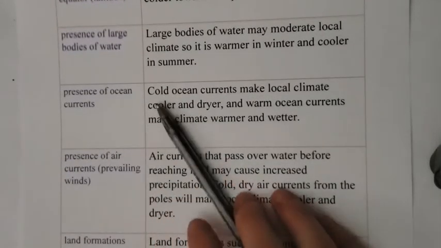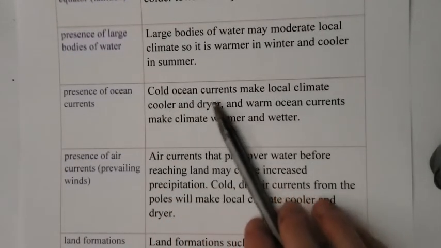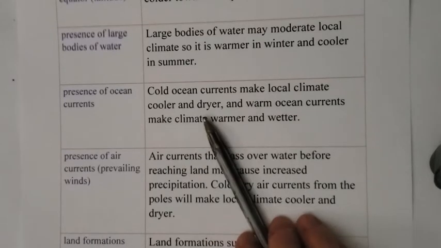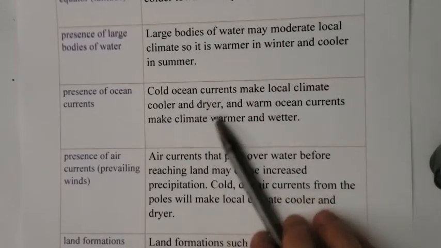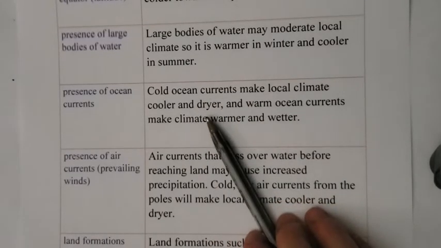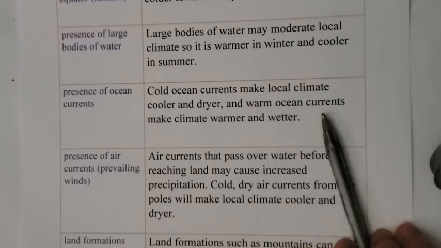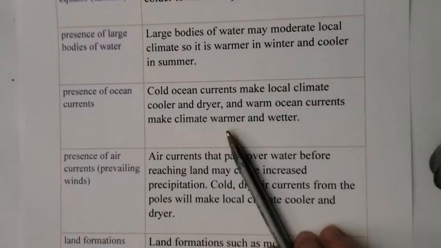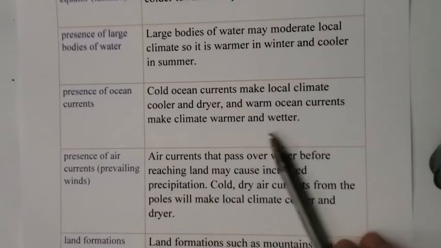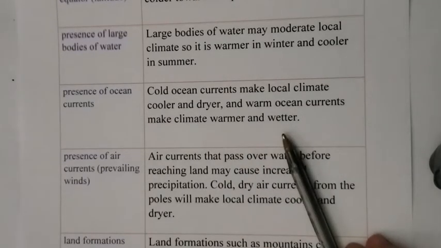Ocean currents. Well, kind of obvious. Cold ocean currents make local climate cooler and drier, because when it's cold, the air can't hold as much moisture. Warm ocean currents make climates warmer and wetter, and it makes it wetter just because of the temperature. The warmer the air, the more water it can actually hold.